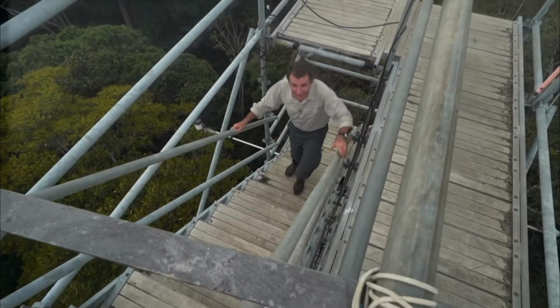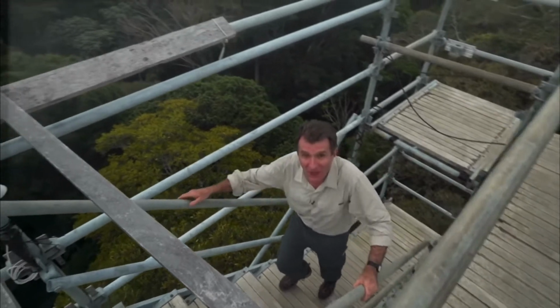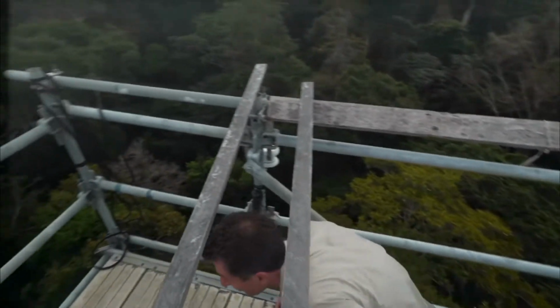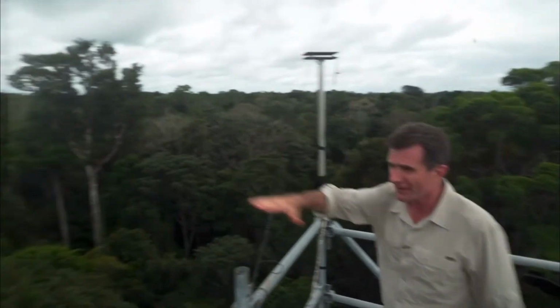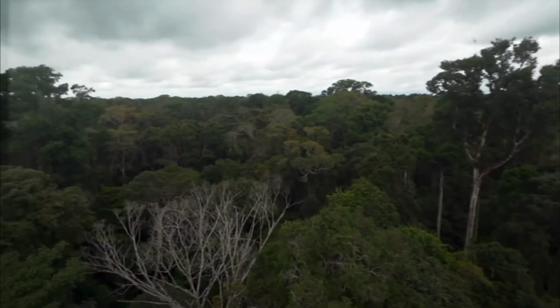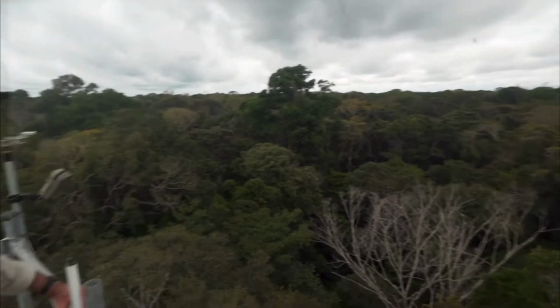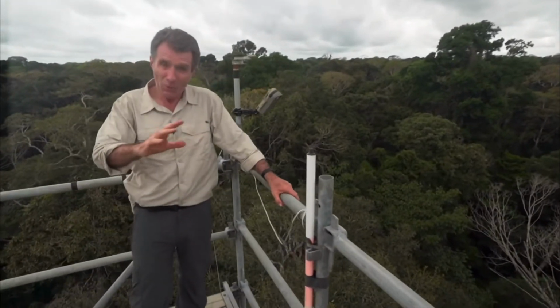And the scale of the deforestation he describes is staggering. Up here at the top of this 50-metre high observation tower, the view is just phenomenal, out over what looks like a great ocean of green. This is the canopy of the largest rainforest in the world.